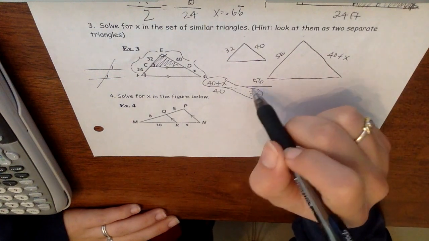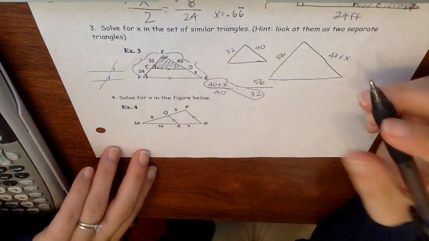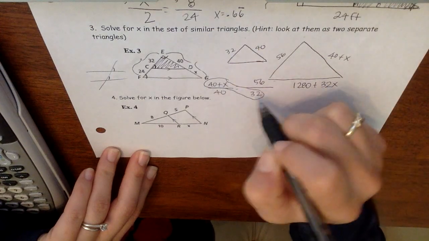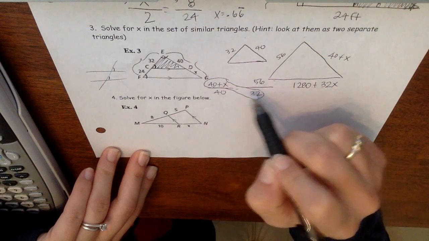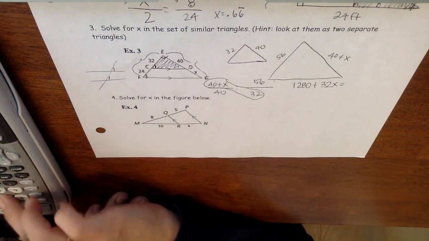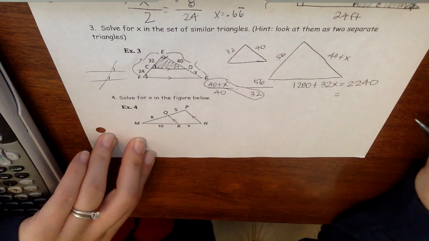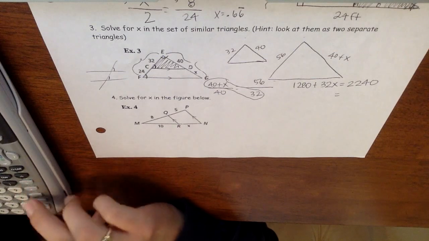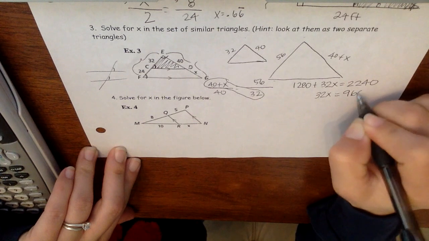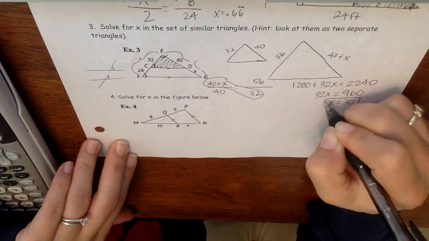I'm going to cross multiply, and 40 times 32 is 1,280 plus 32x. Remember, I have to distribute 32 times 40 and 32 times x. And 40 times 56 is 2,240. Now I'm going to subtract, and 32x equals 960. I'm going to divide by 32, and x equals 30.